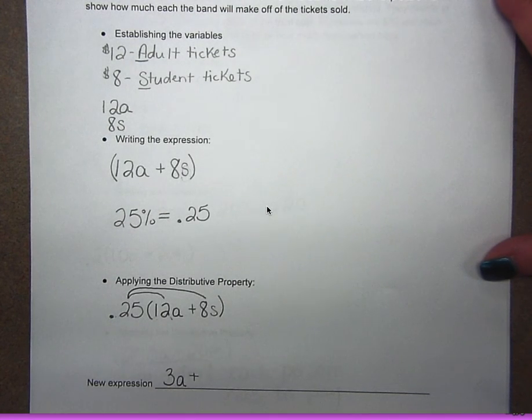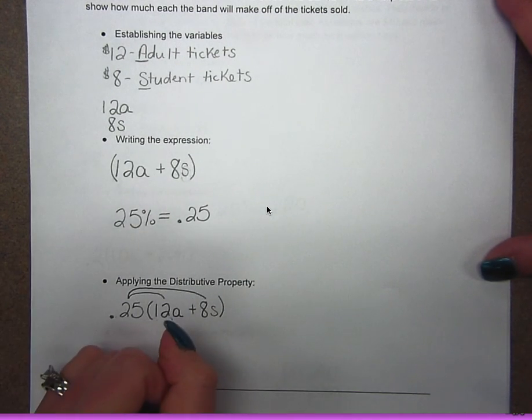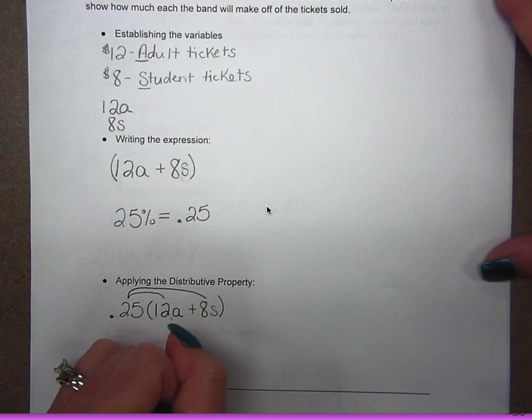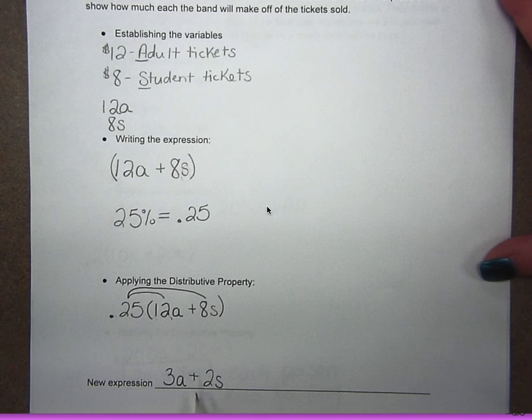So I'm going to take 25% or 8 divided by 4, which is 2. They get to keep $3 for every adult ticket sold and $2 for every student ticket sold. This is an expression that would represent how much the band would make.